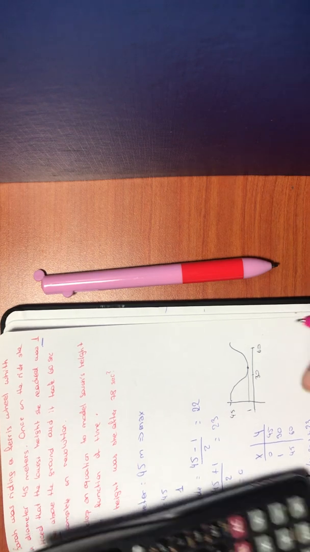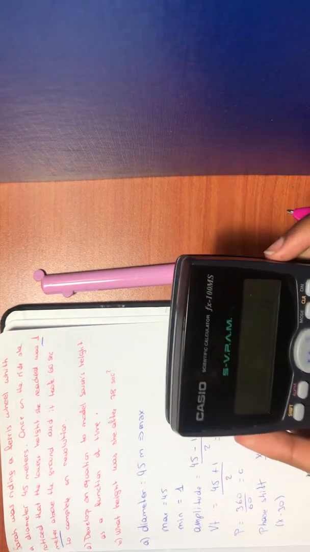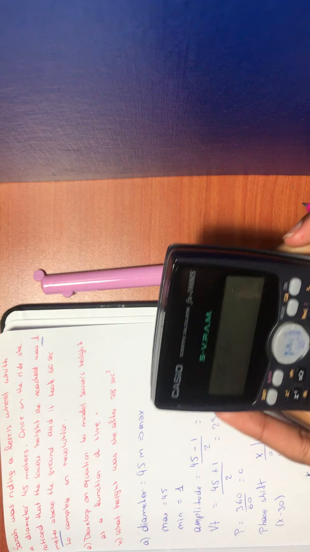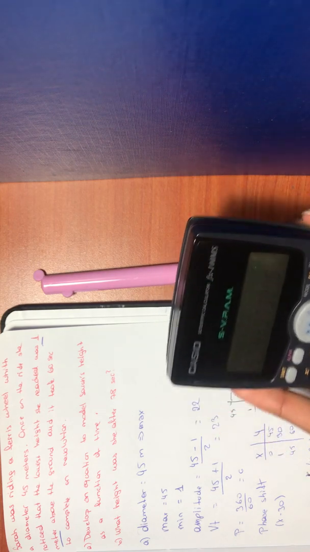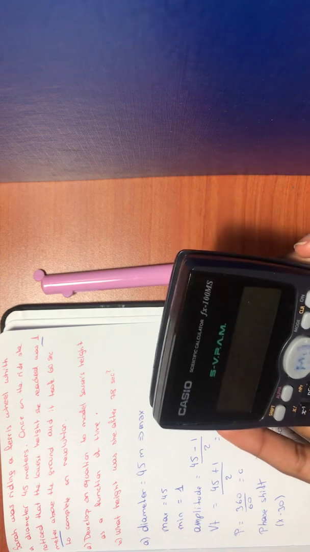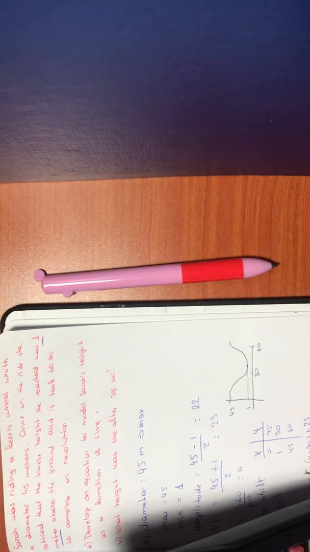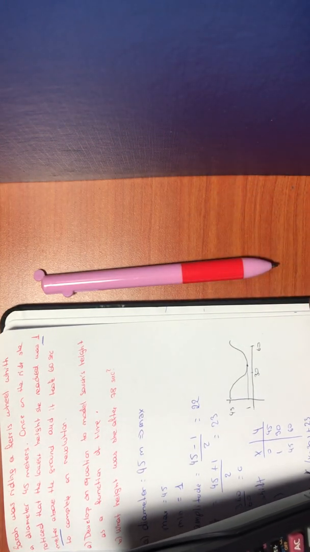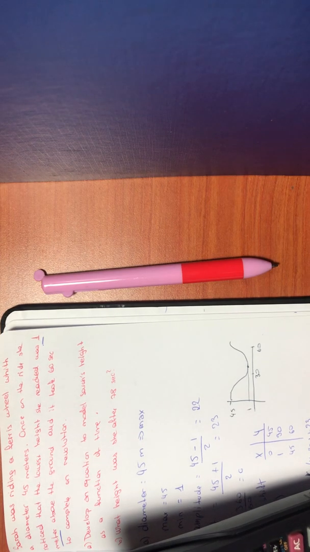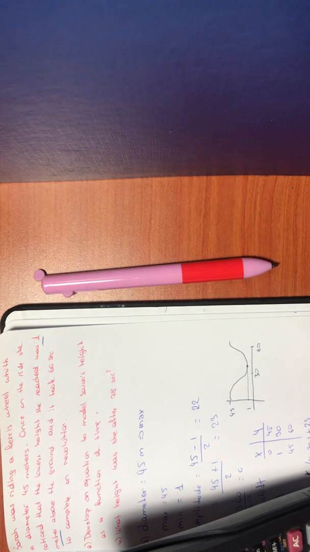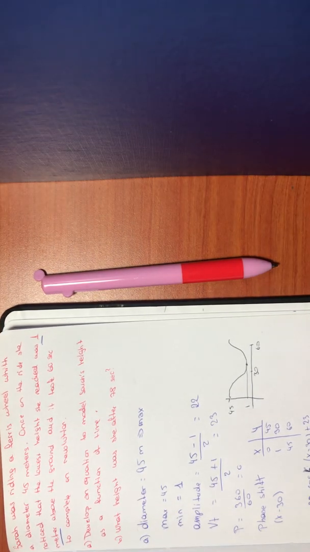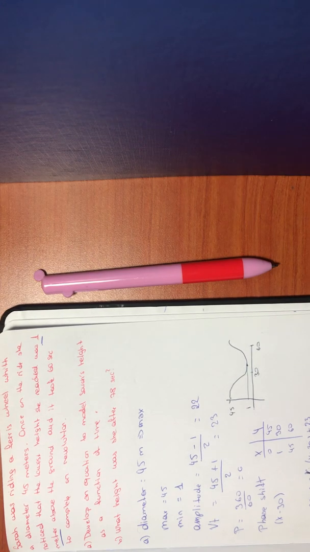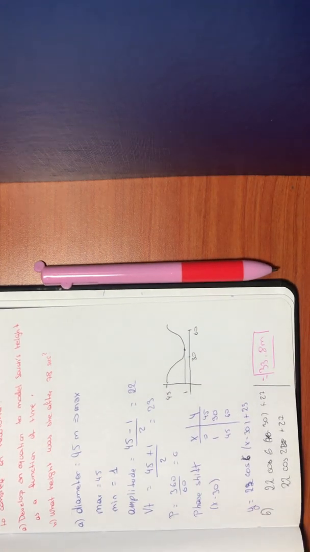I'm just going to change colors so you can see the final result. So it's going to be cos 288 times 22 plus 23. I'm going to get my final answer, which is 33.8 basically. So this is going to be my final answer. Thank you.